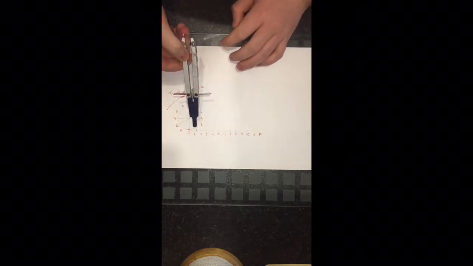So the first thing we do when we want to find a point on the cycloid is we'll take a point. So say we'll start off at point 1.